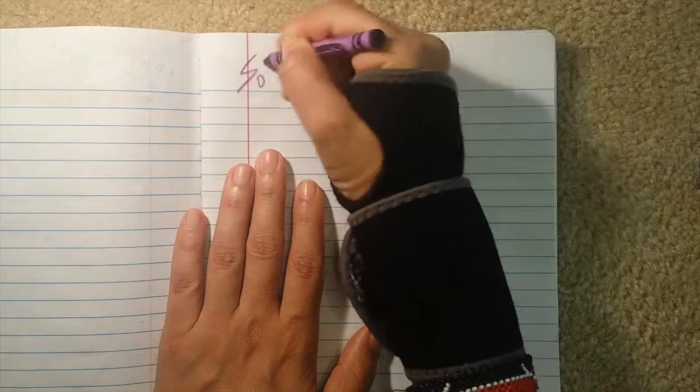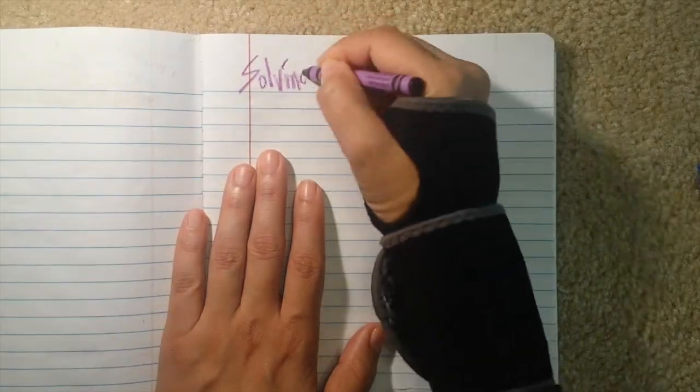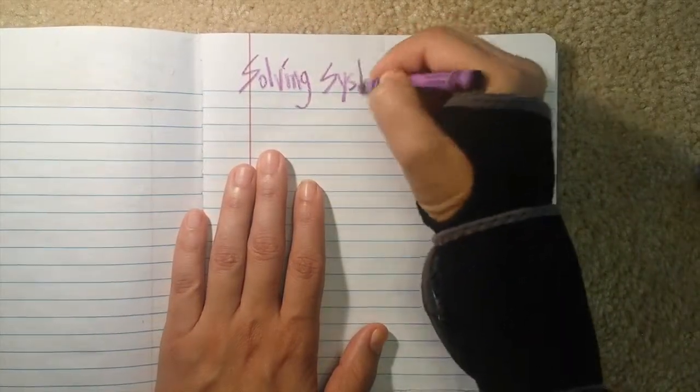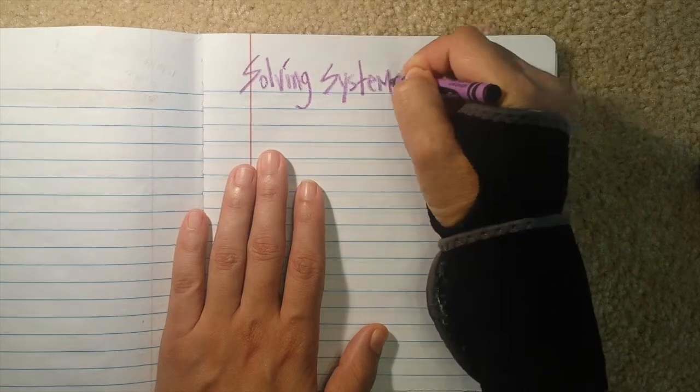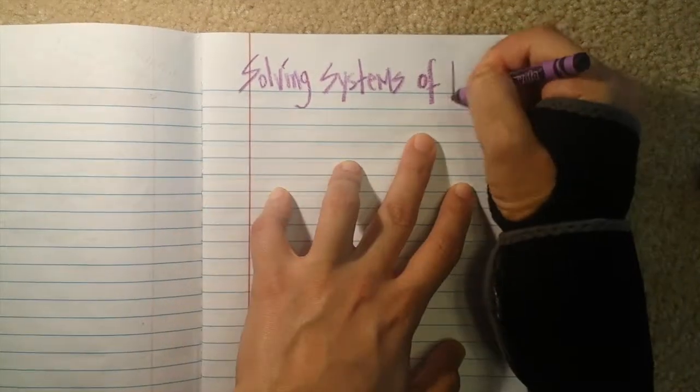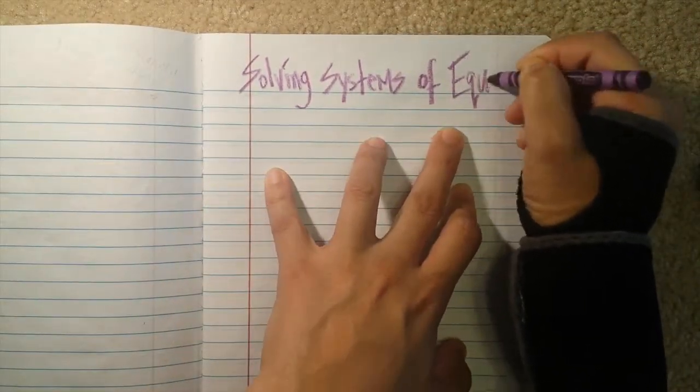So you basically made 3 tabs from the bottom. So 1, 2, 3. 3 tabs. Alright, so on the very top of the front page, you're just going to copy down this title. It's going to say Solving Systems of Equations.